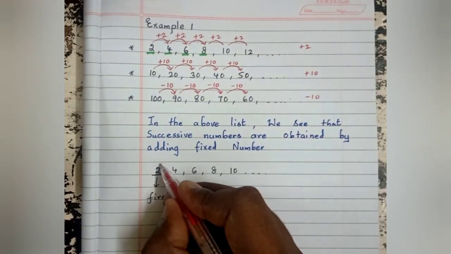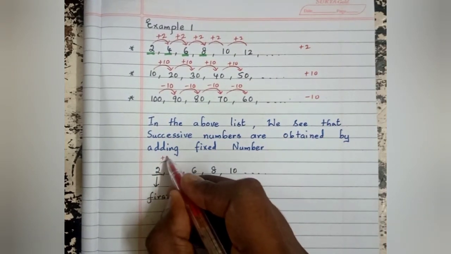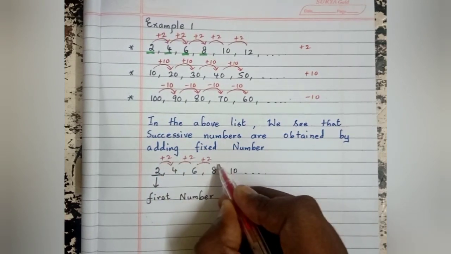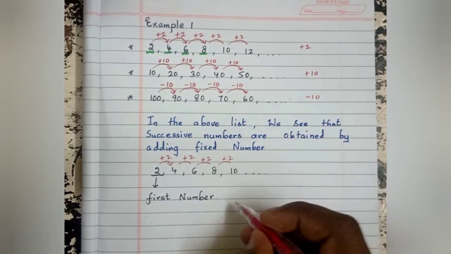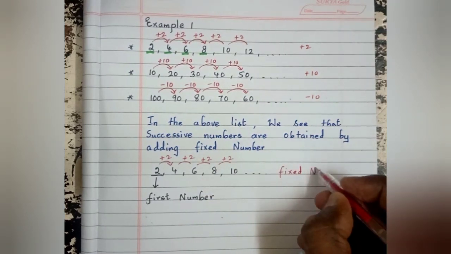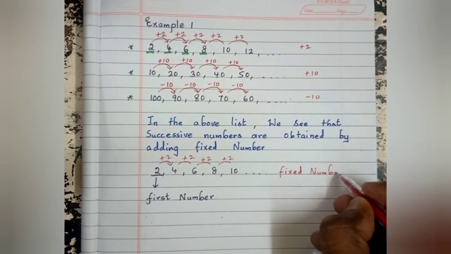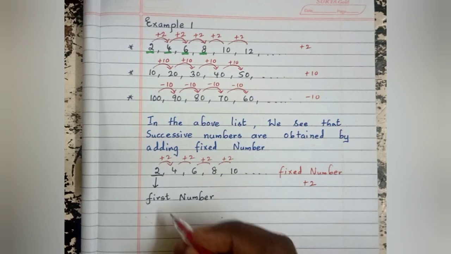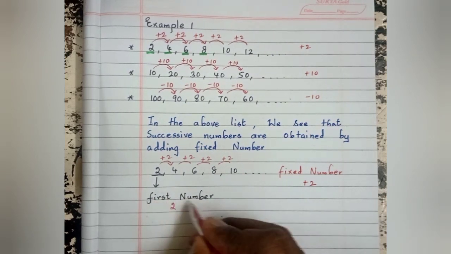And the fixed number, what is the fixed number here? Plus 2. To get the succeeding terms, what I have done here? I have added the fixed number plus 2. Therefore, the fixed number is plus 2 in this pattern. The first number is 2.